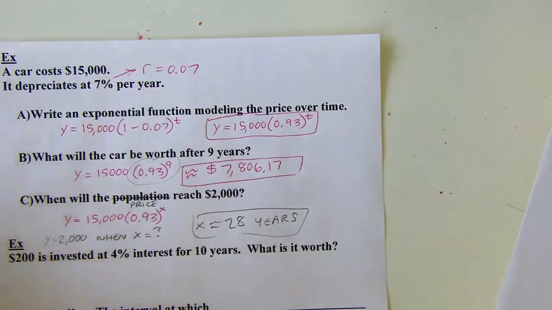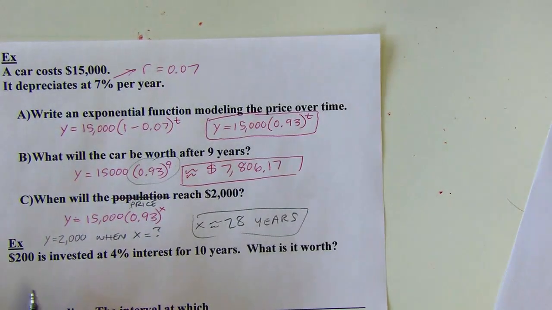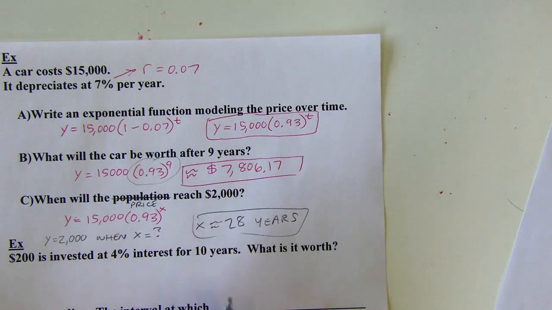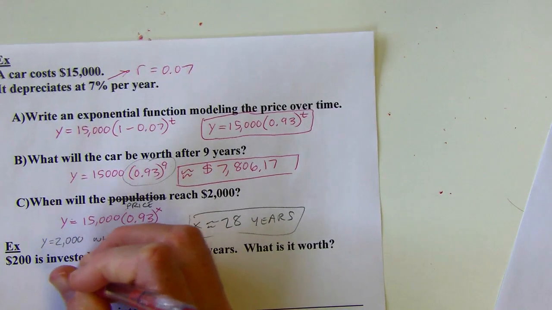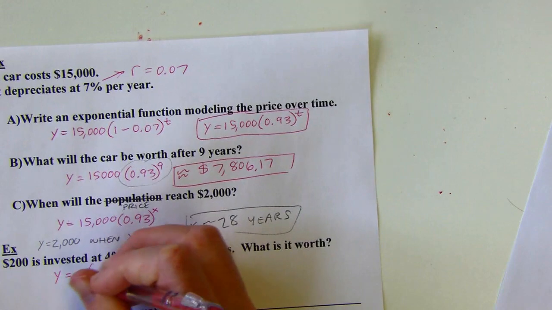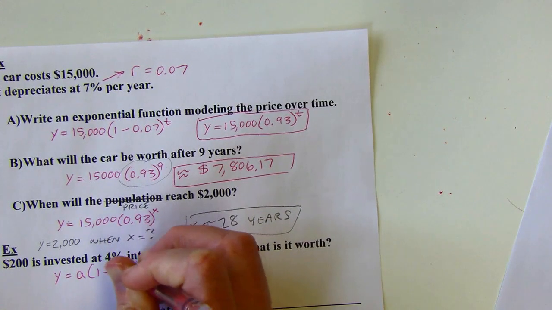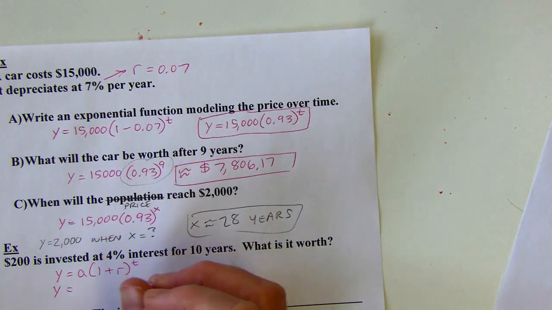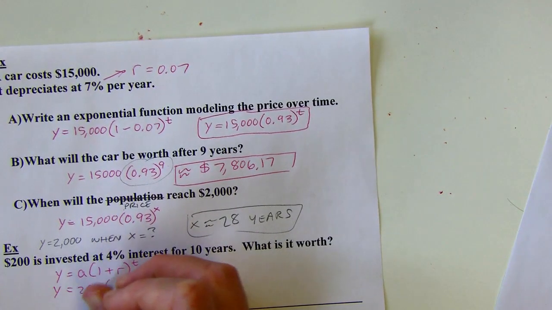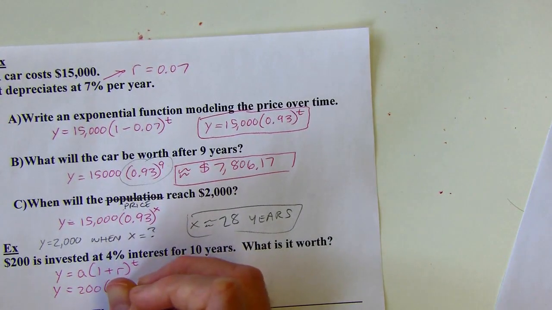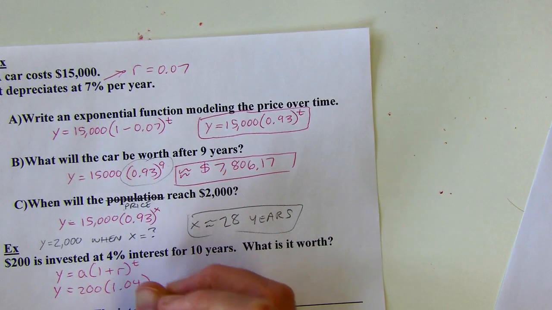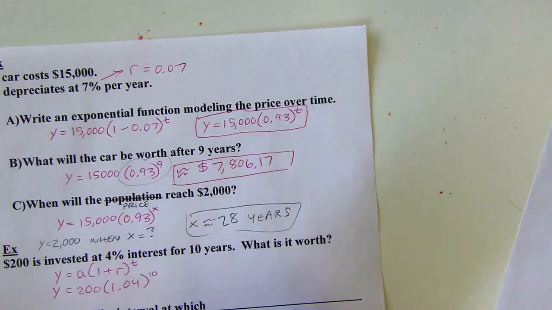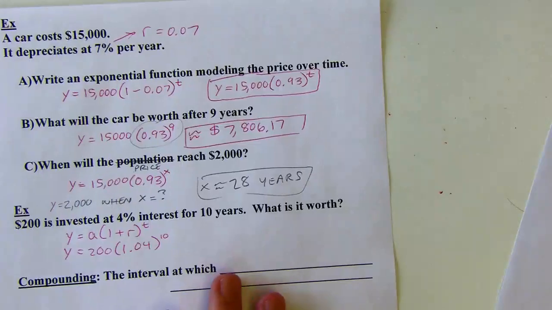All right, next up, we've got $200 that's invested at 4% interest for 10 years. I'm going to use the exponential growth formula. Okay, so y is my final amount. My initial amount is $200, and it's going up 4% per year, so I'm going to add 4% to the 1, okay, and then I'm going to leave it in there for 10 years. Okay, and then it's calculator time.